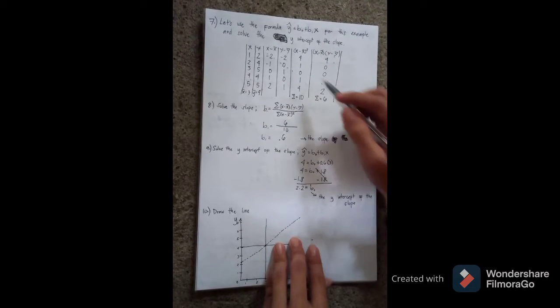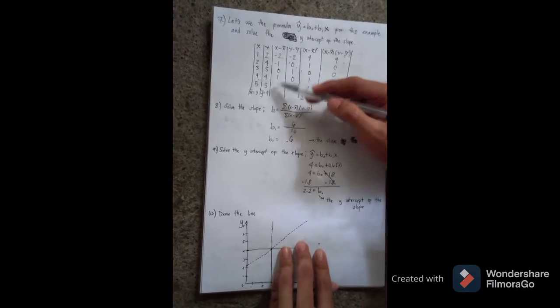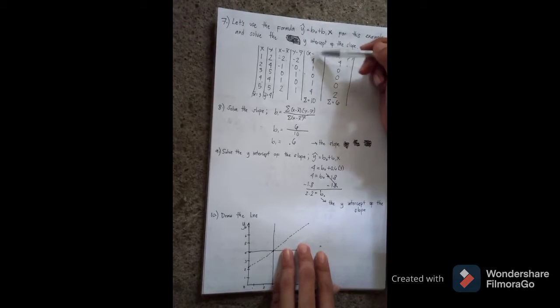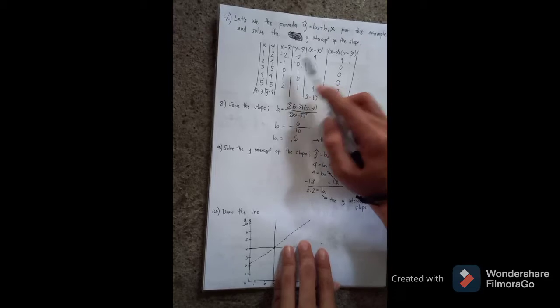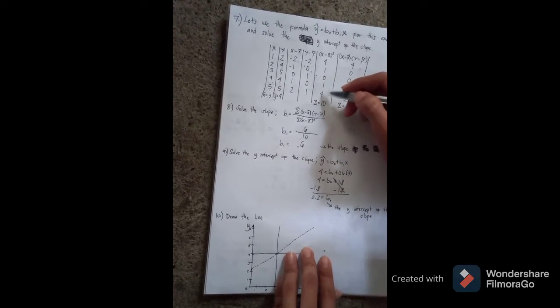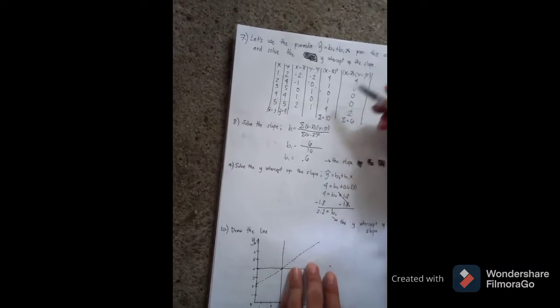Then let's square the values in this line of the table. x minus x mean squared is equal to negative 2 squared, which is 4, negative 1 squared is equal to 1, and so on: 0, 1, and 4. Then get the summation of x minus x mean squared.